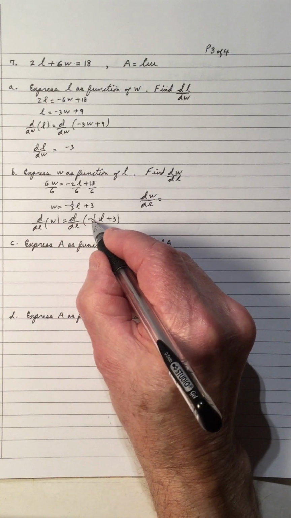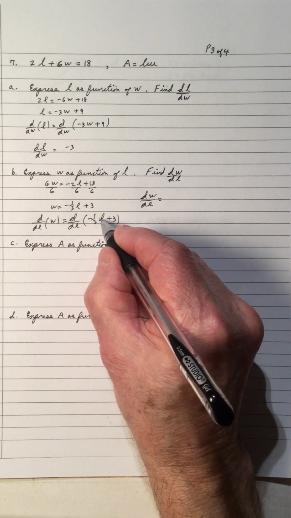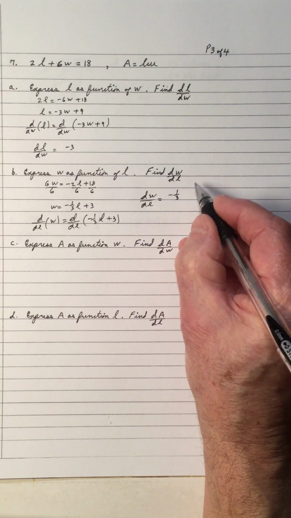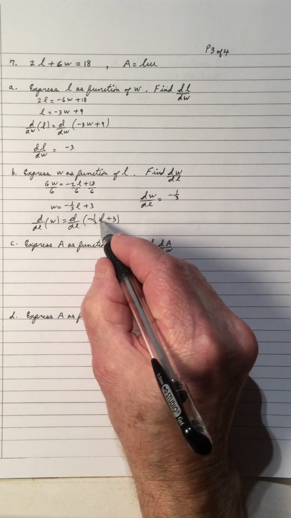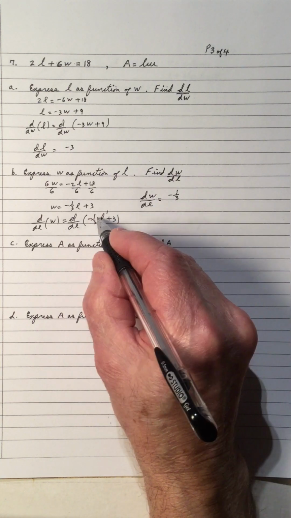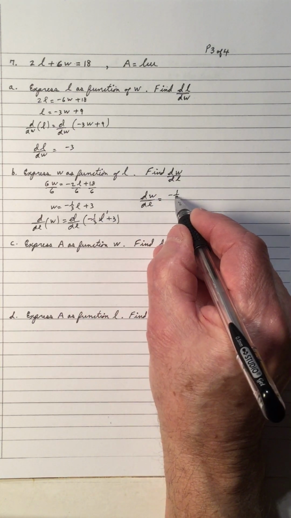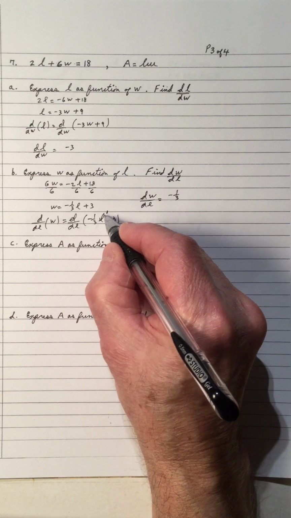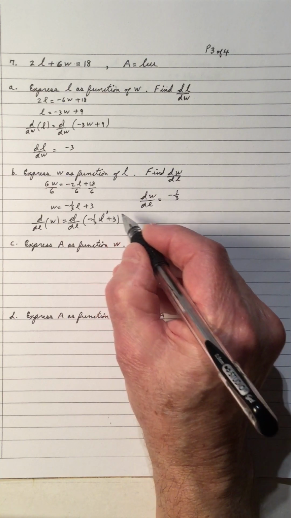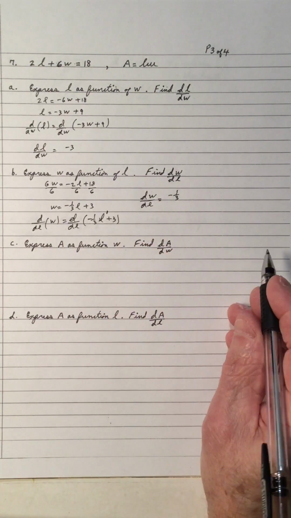The derivative of negative 1/3 L is negative 1/3. Derivative of 3 is 0. Again, this is a 1, so 1 times negative 1/3 is a negative 1/3. Decrease this by 1, and we get L to the 0, which is 1. And derivative of a constant is 0.